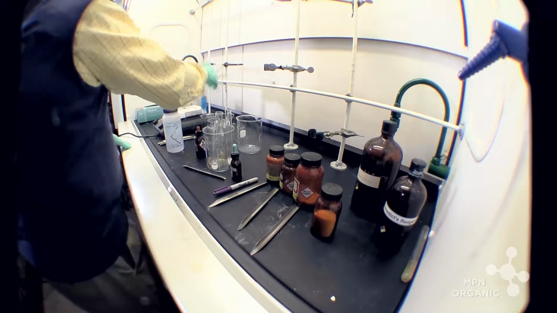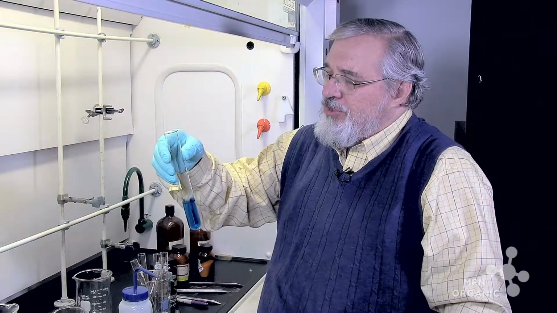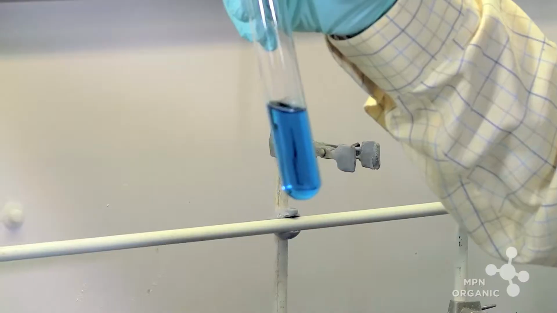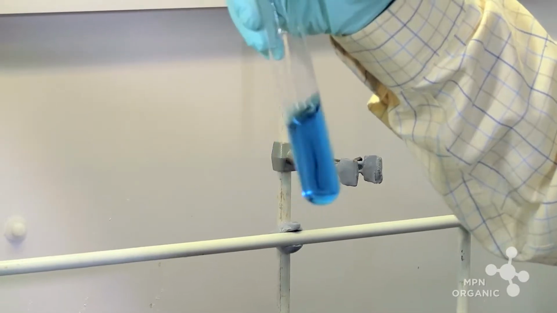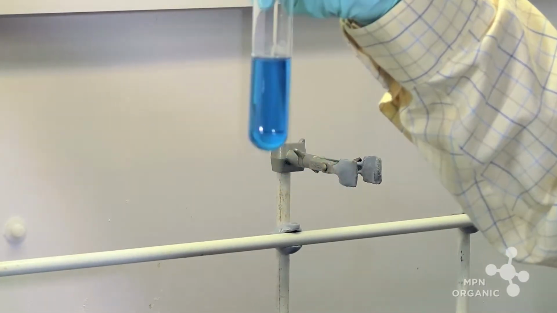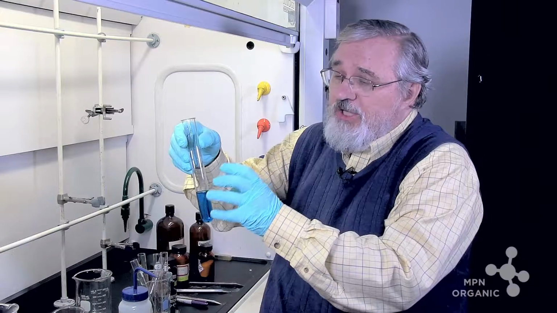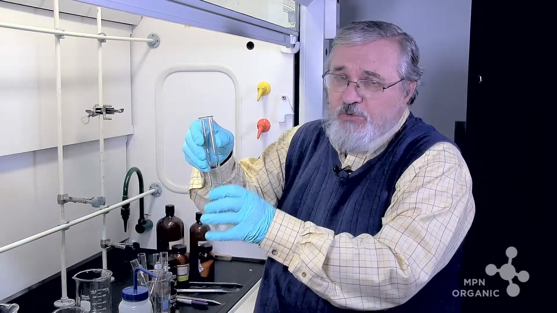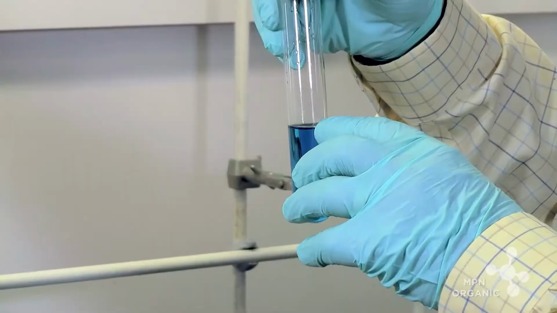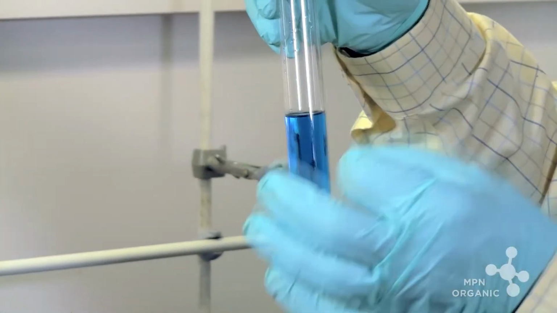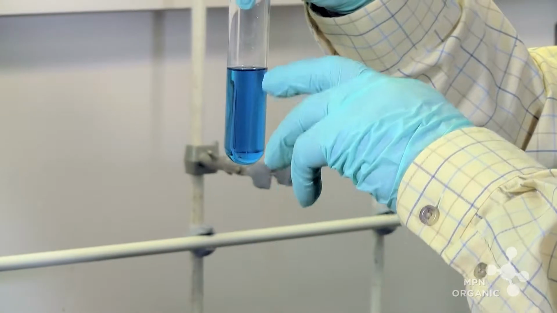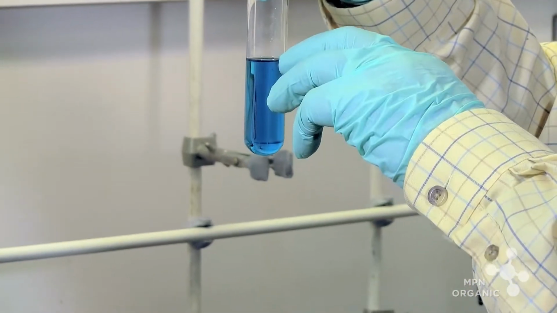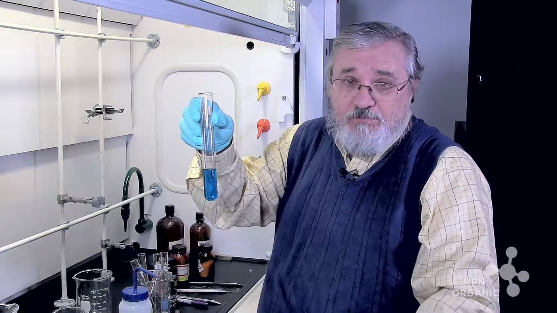Now I'm going to use a solution here of what we call Benedict's. This has been around for a long, long time. It's a very strongly basic solution of copper nitrate in sodium carbonate. And the copper nitrate is going to be in a +2 oxidation state, as you can see, because the color of copper 2+ ion is blue.